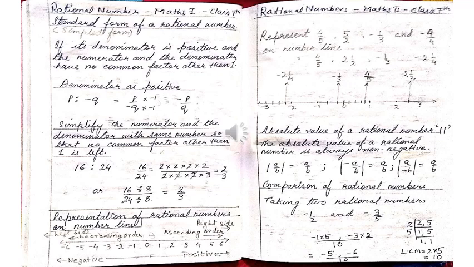Now, the absolute value of a rational number, this sign in which it is in the bars form, as I have already discussed in the first chapter. The absolute value of a rational number is always non-negative. Even the negatives will turn into positive, and positive will remain the same.